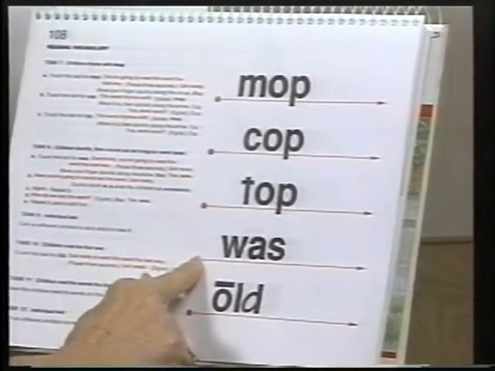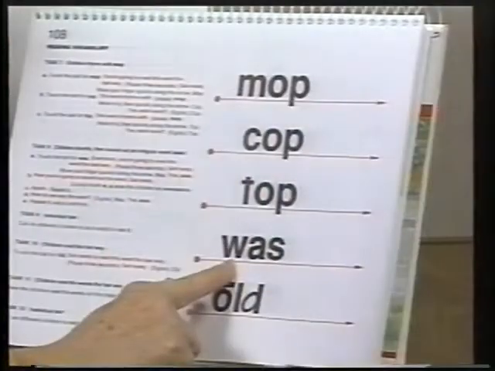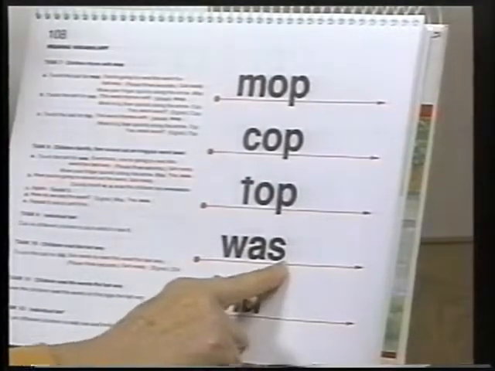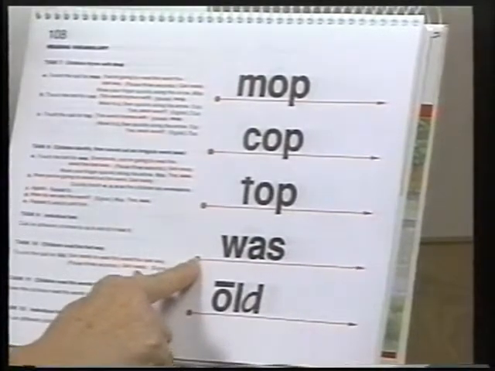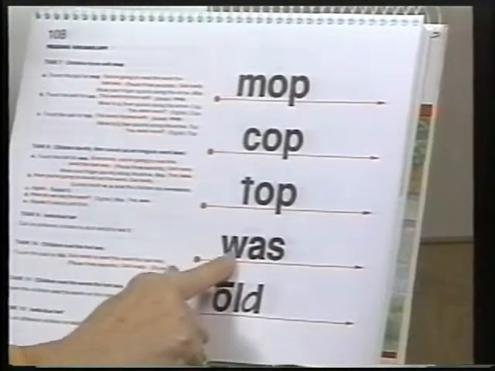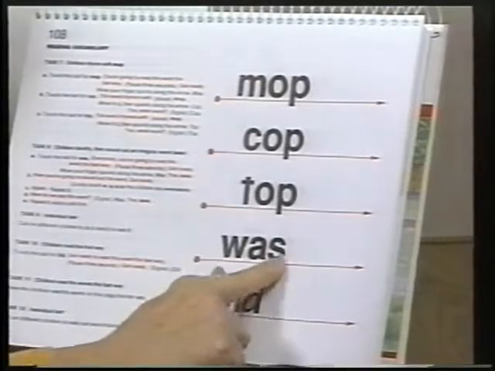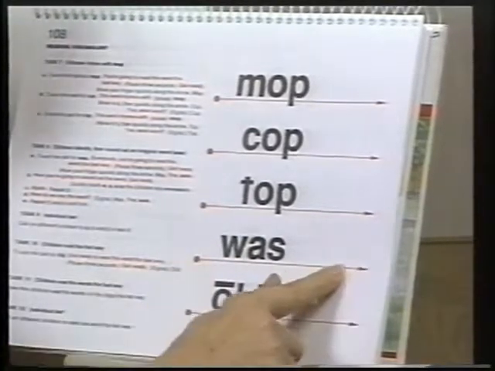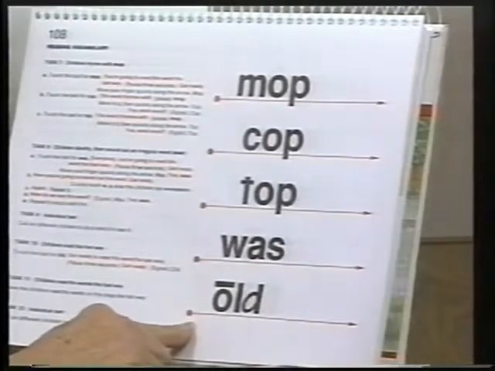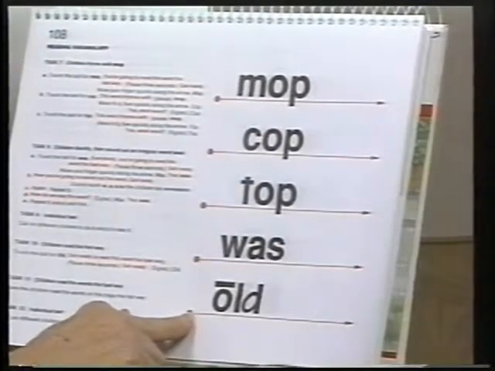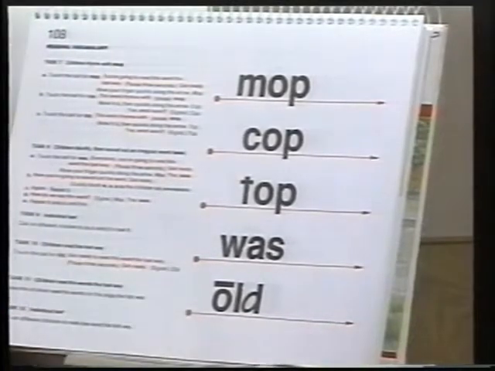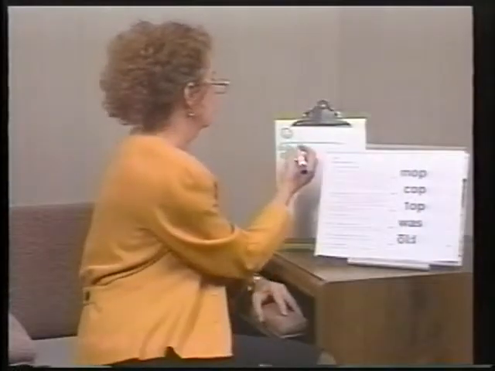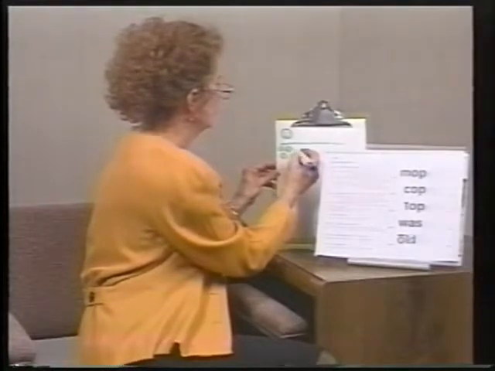Mercedes, sound it out. Get ready. Was. Good. Beamer, what word? Was. Yes, was. Adrian, sound it out. Get ready. Was. Rocky, what word? Was. Yes, was. Get ready to read this word the fast way. Get ready. Old. Yes, old. All right. Got those all right the first time. That's worth 10 points for the kids team. Good job, boys and girls.